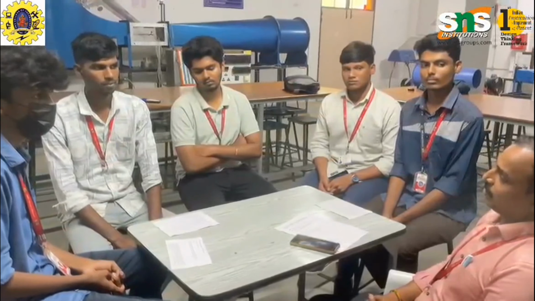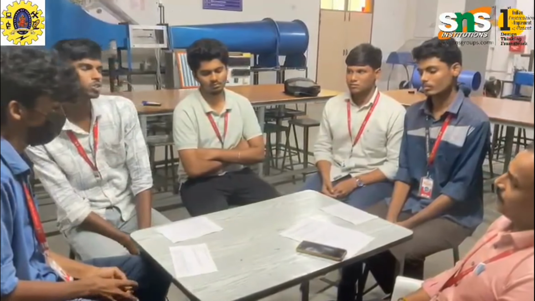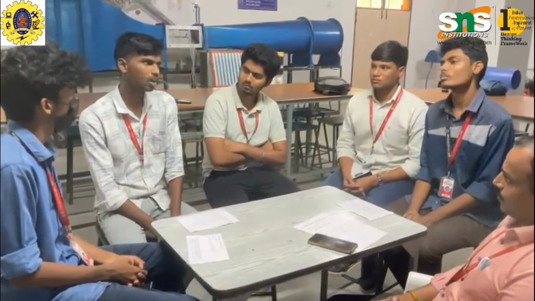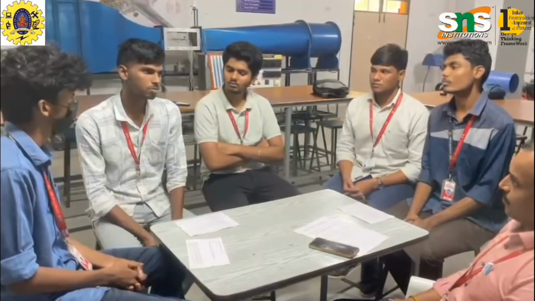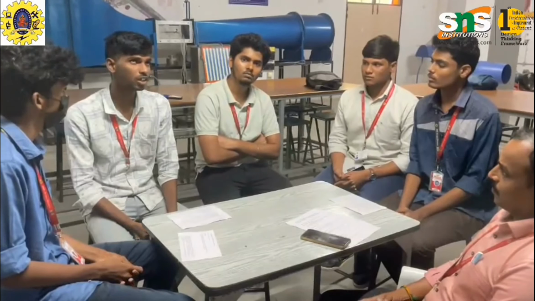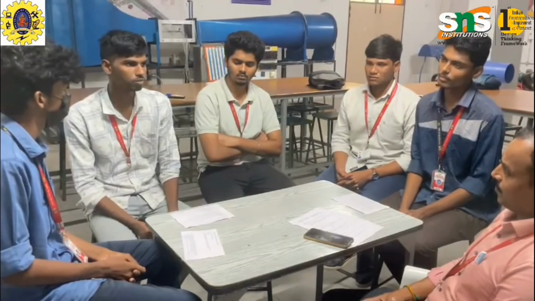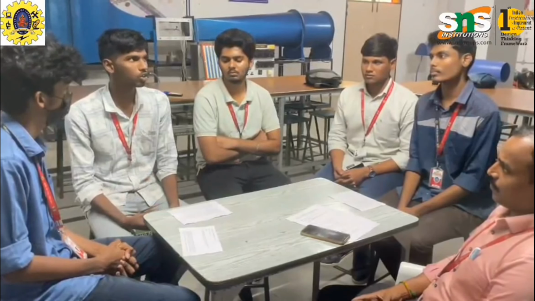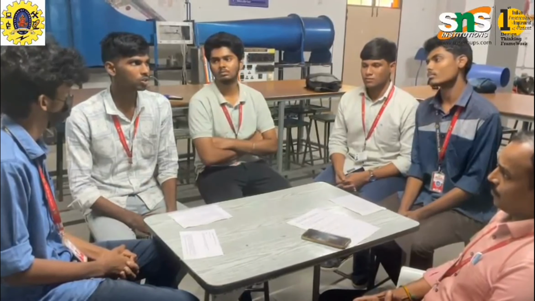Now we will go to the next stage, the ideate stage. When we are thinking of the aerodynamics, we can enlarge the rudder and elevator part of the aircraft, increasing the control surface area to control the yawing moment.